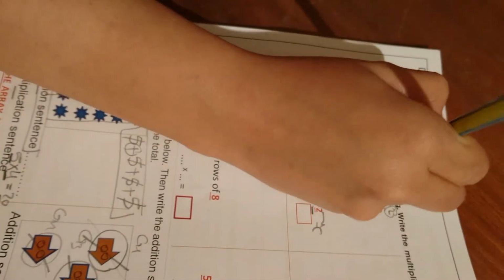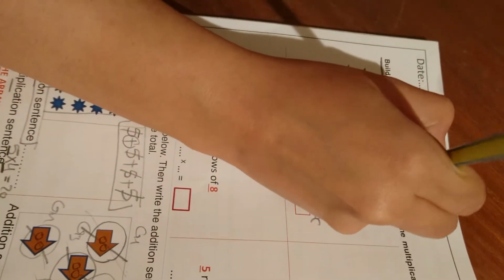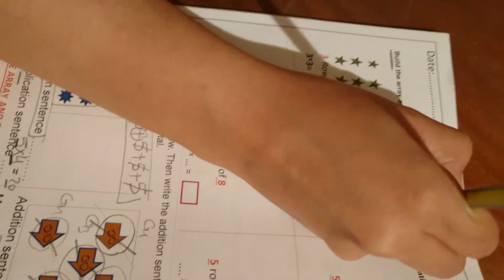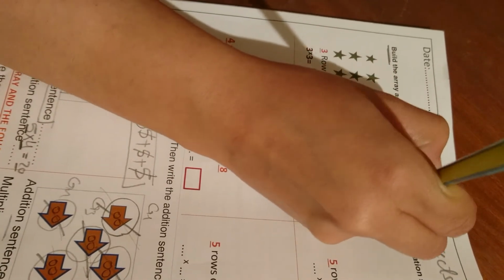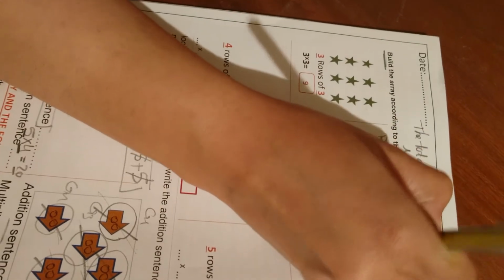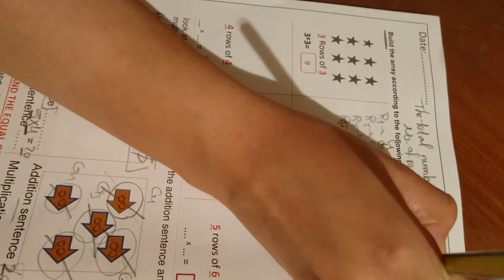So my new rule to get the total number of objects is to multiply the number of rows by the number of columns. Okay, 4 times 2 equals 8, so that means I have 8 circles here.